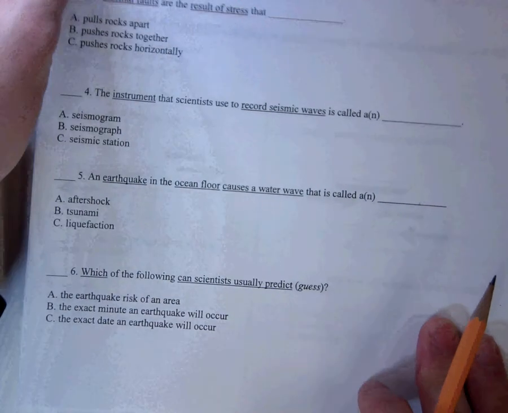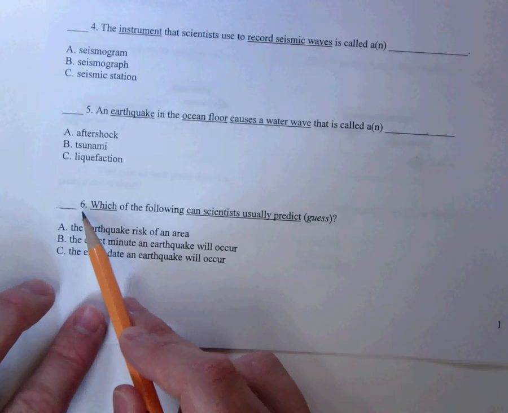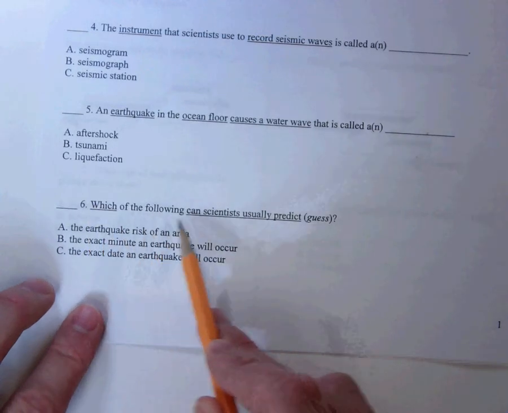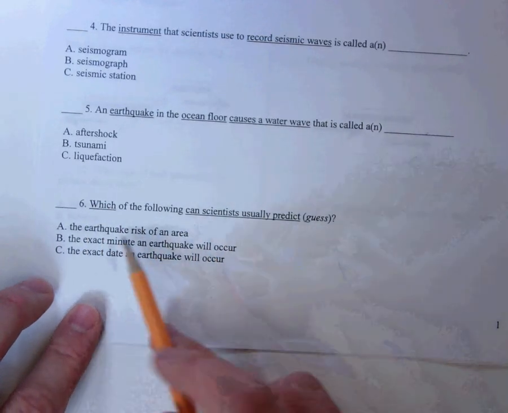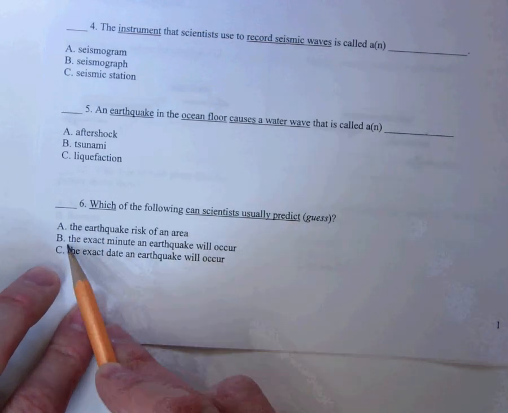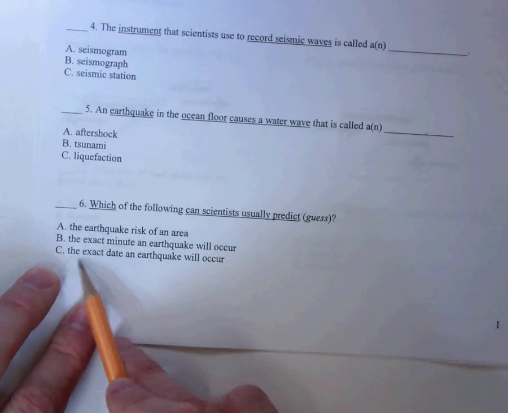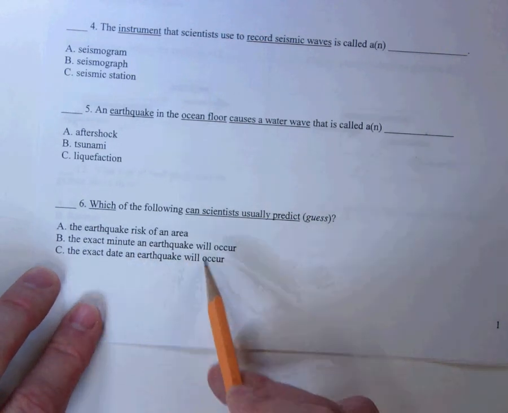And then our last question on this page, number 6, which of the following can scientists usually predict or guess? A, the earthquake risk of an area, B, the exact minute an earthquake will occur, or C, the exact date an earthquake will occur. Okay, we'll switch over to the next page.